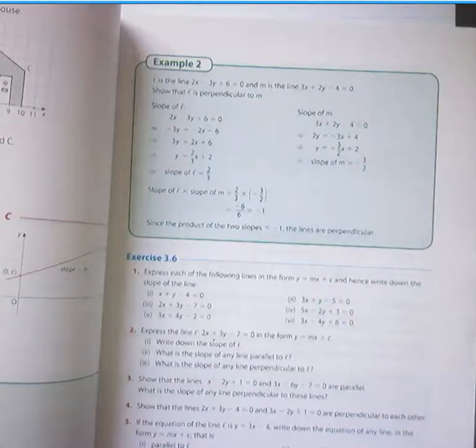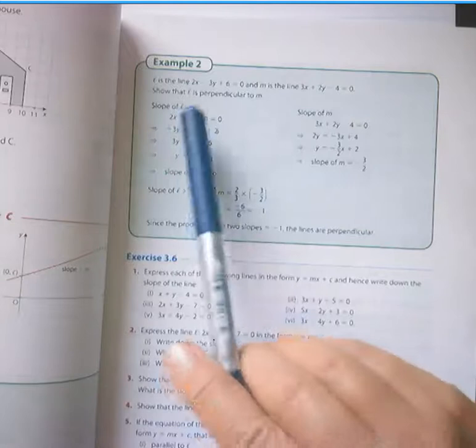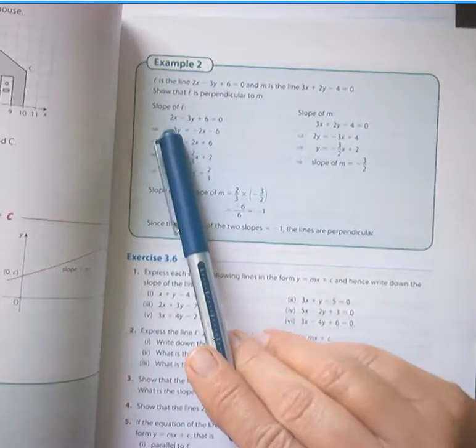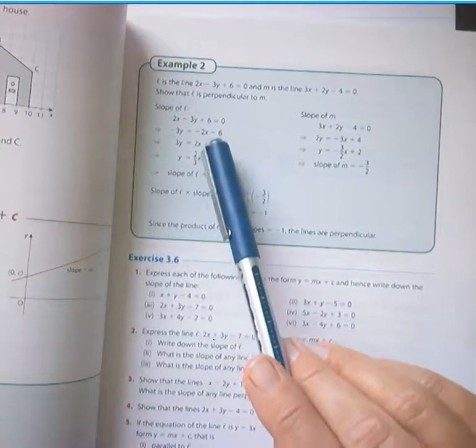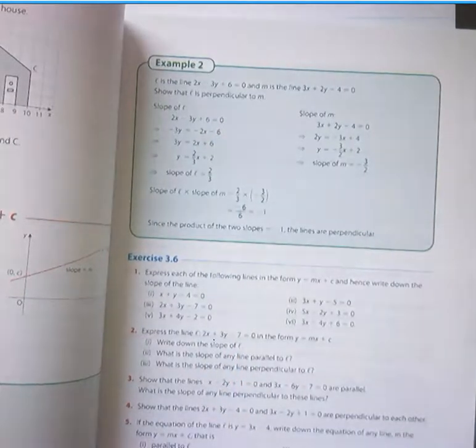Because they are mentioning the word perpendicular, you should have gotten the trigger going off in your head that you need to be dealing with slopes. So you have to be able to find the slope of the lines. When you look at the line L, they gave you 2x minus 3y plus 6 equals 0. They've given you an equation, so you make that equation match the formula from the log tables, which is in the form y equals mx plus c.